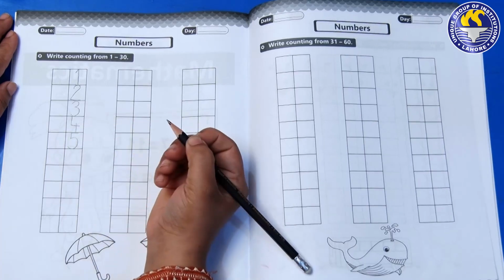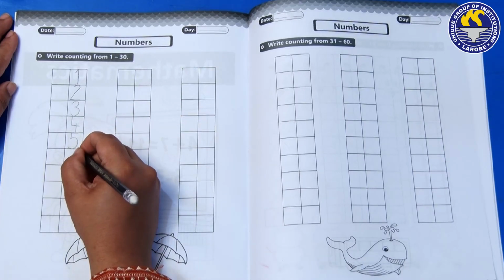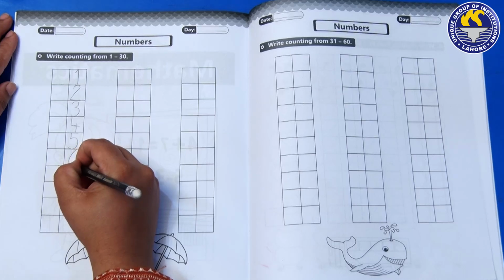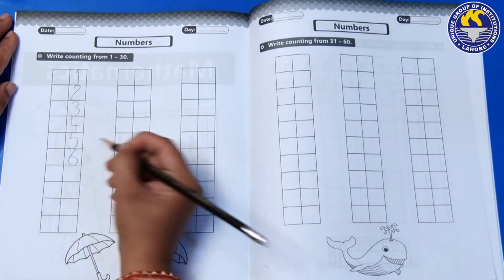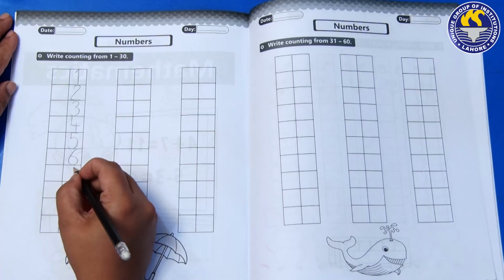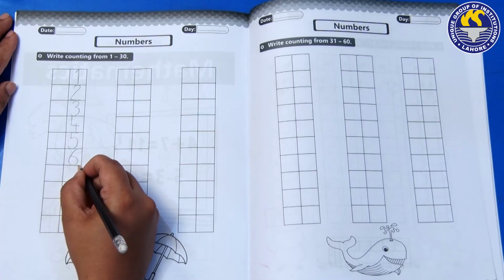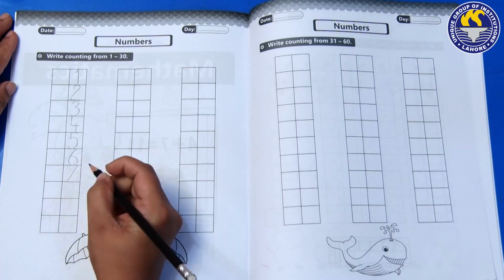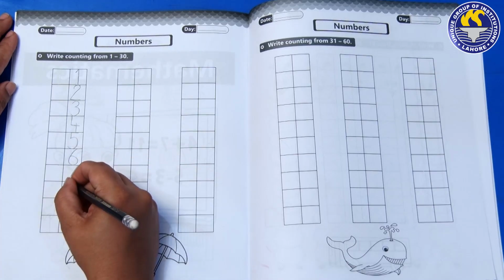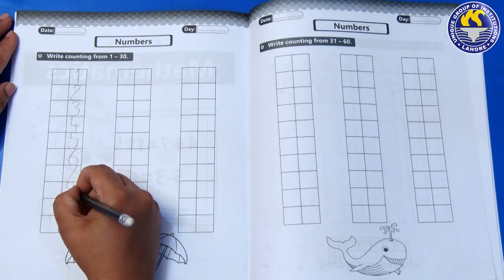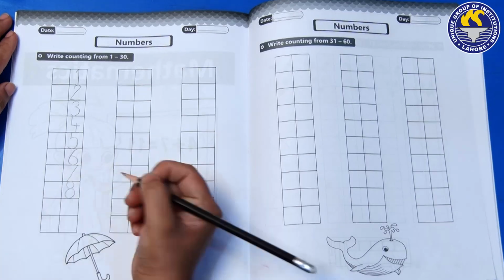and touch the bottom line. For 6, we will make a slant, touch the bottom line and then we will make a big circle like this. For number 7, first make a slipping line and then a slant, touch the bottom line. For number 8, make a small circle at the top and then a little bit bigger circle at the bottom.